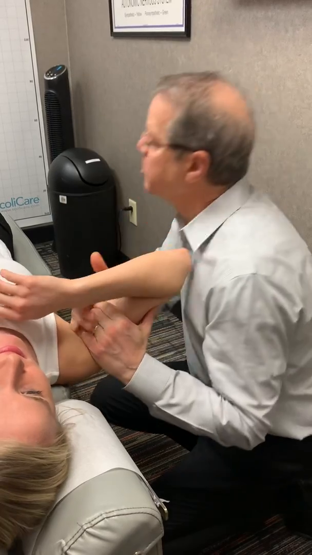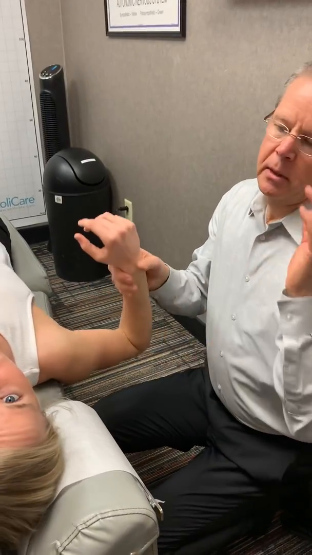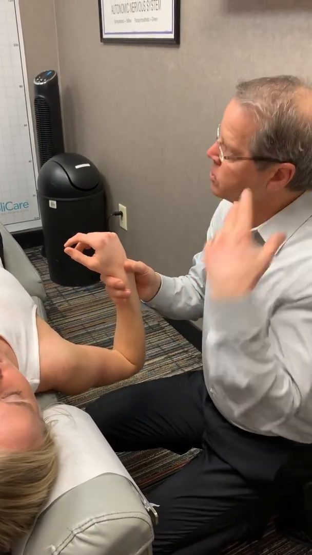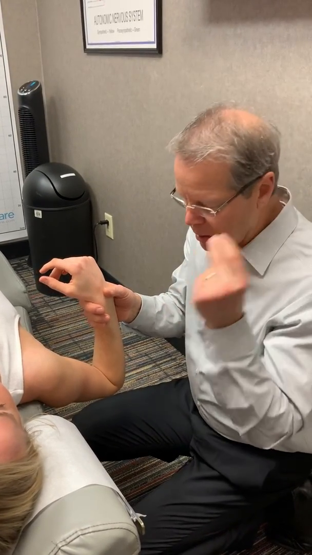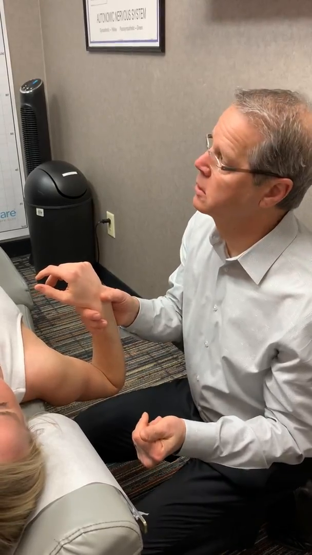Go right there. Basic principle with motion palpation: test plus impulse. If you do a test where you're feeling for the motion of it and you don't feel the motion, then put it in that position, impulse it. Okay?